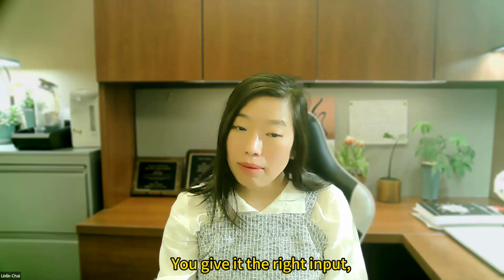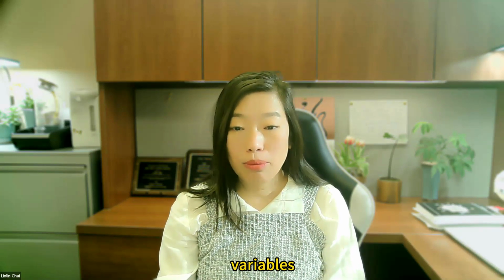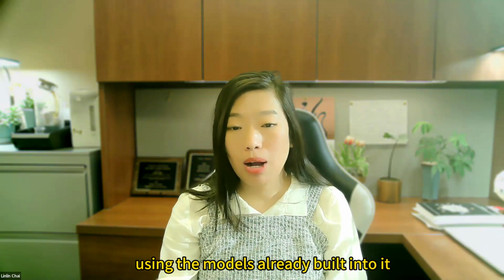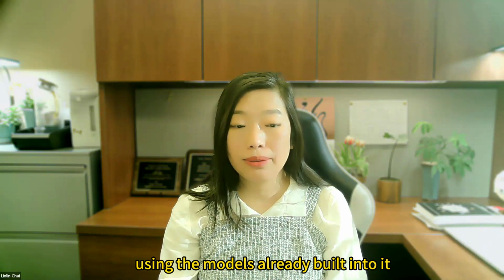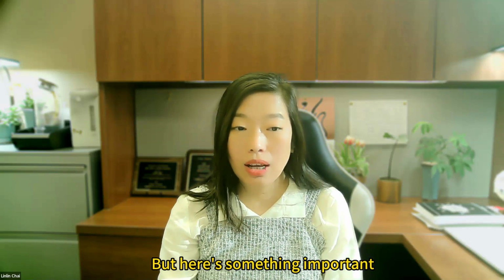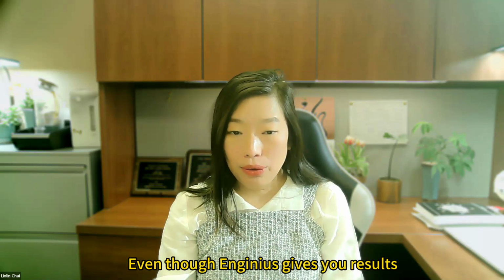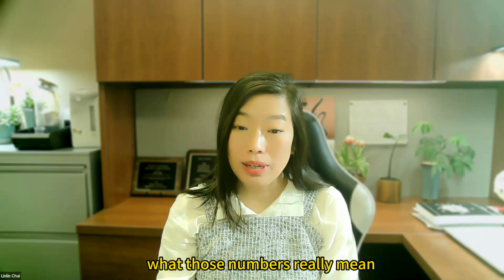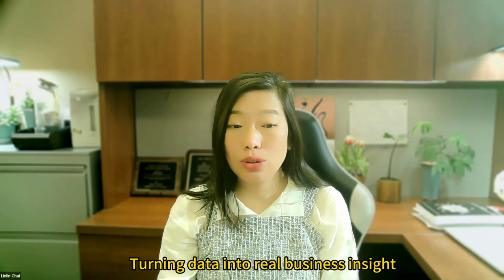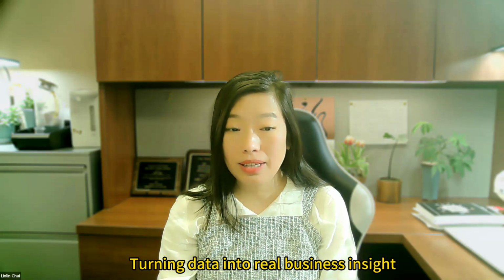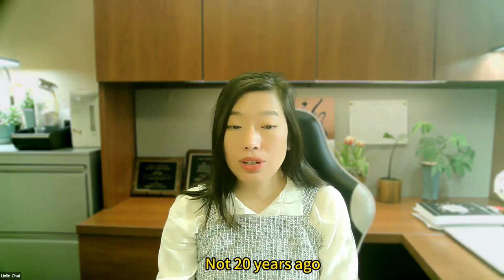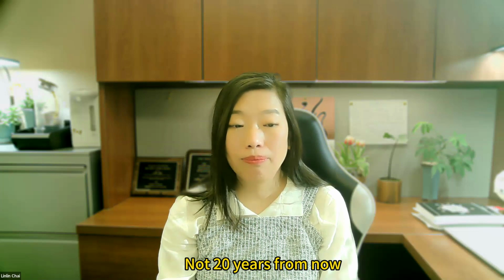You give it the right input, like tables, variables, numbers, and it gives you a full report using the models already built into it. But here's something important. Even though Genius gives you your results, it cannot tell you what those numbers really mean for your customers. That's your job, turning data into real business insight. That's something traditional AI cannot replace. Not 20 years ago, not 20 years from now.